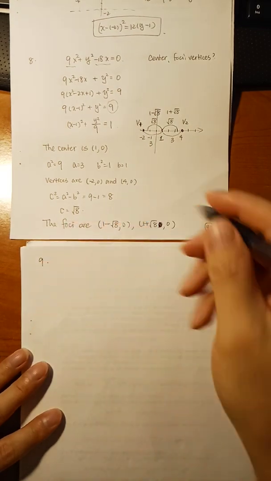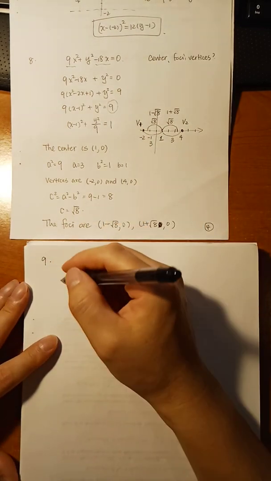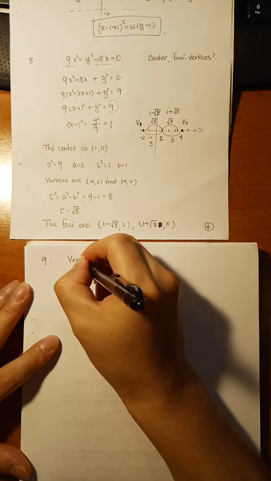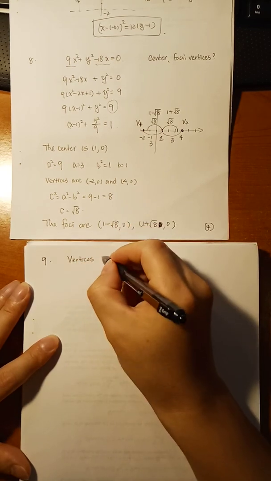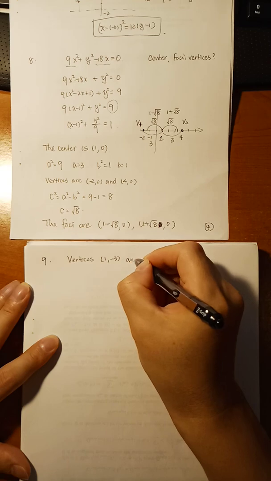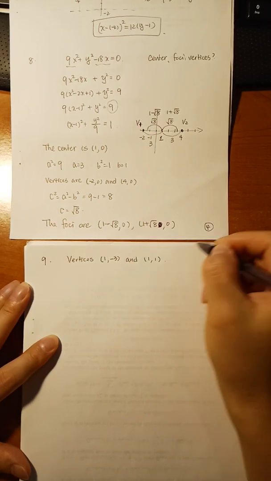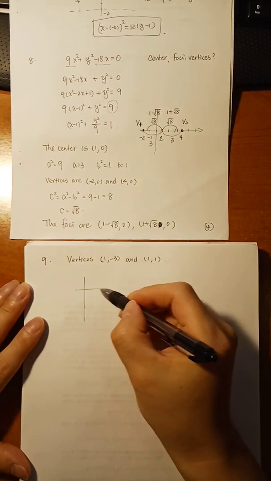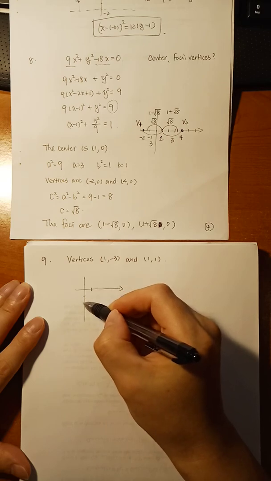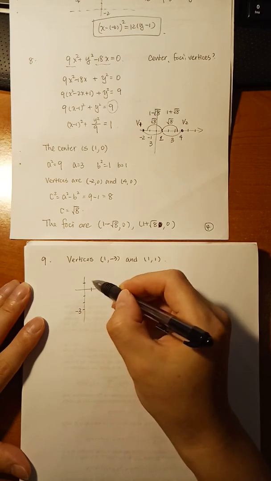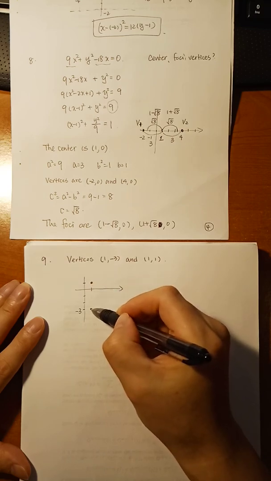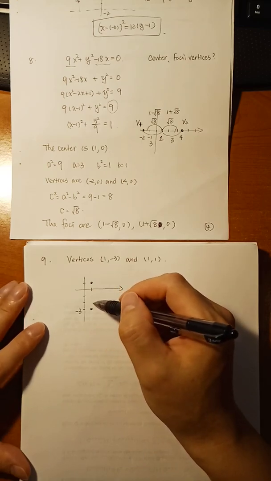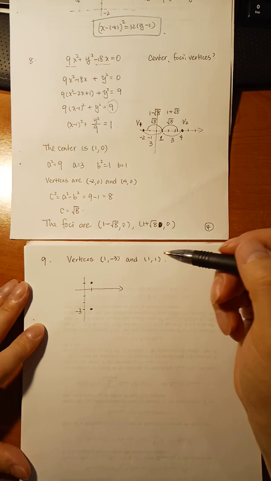Problem 9, we are talking about a problem of hyperbola. What do we have? We have vertices (1, -3) and (1, 1). Where are the vertices? 1, 1 is here. 1, -3 is here. Just check, make sure I do not make a mistake. I possibly make a lot of mistakes during the videos, so point it out.